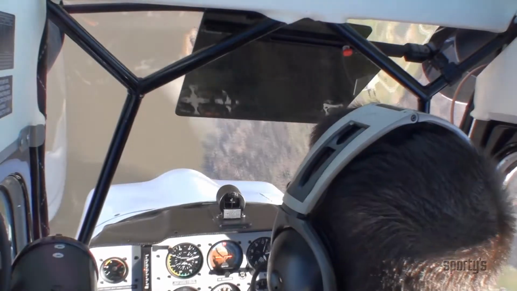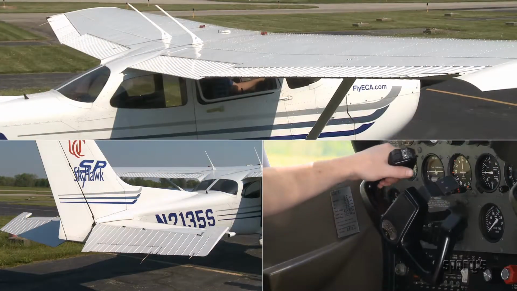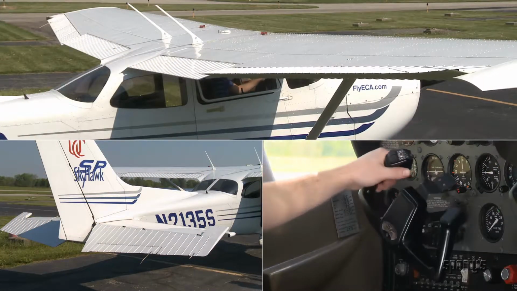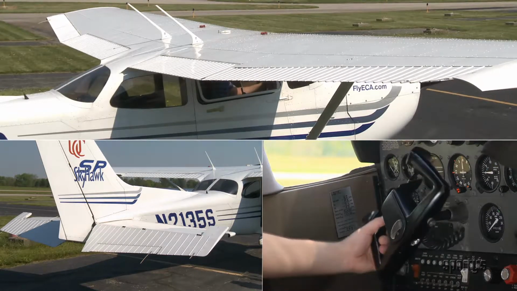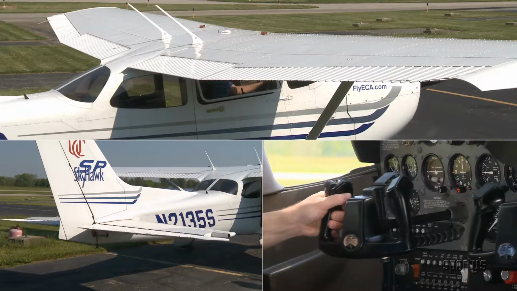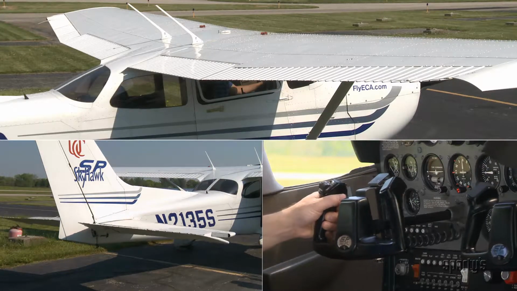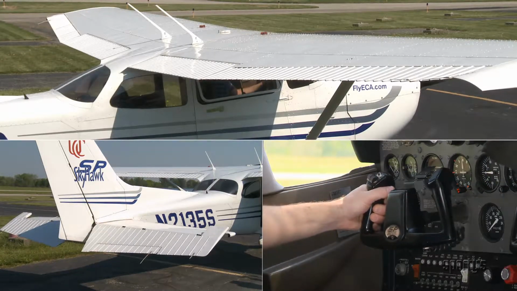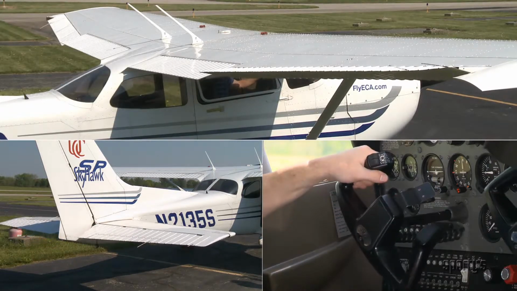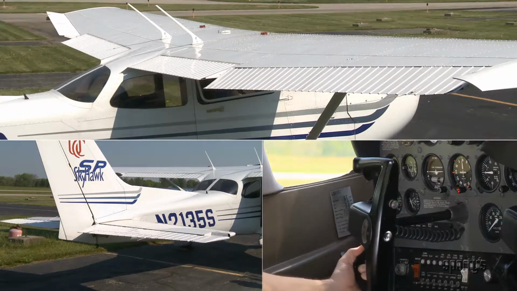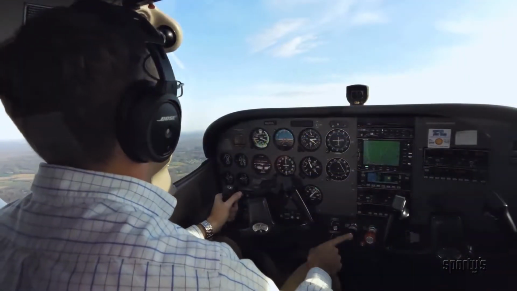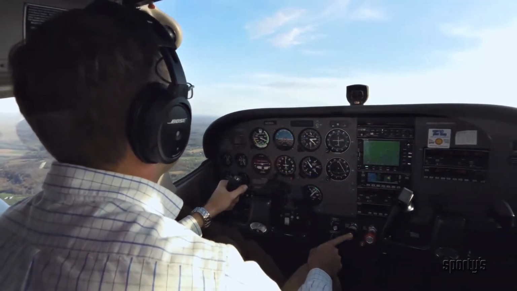not up or down. Turning the control yoke moves the ailerons, and moving the yoke fore and aft controls the elevator. This allows either the elevator or the ailerons to be moved individually or simultaneously. I want to pause right here and tell you the control movements we're using here are exaggerated for illustration purposes. When you're flying, the movements are more subtle.